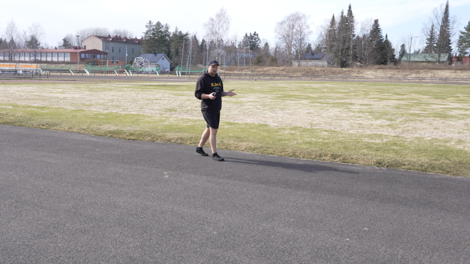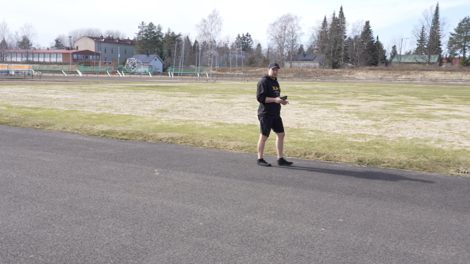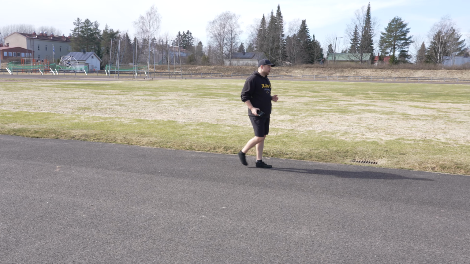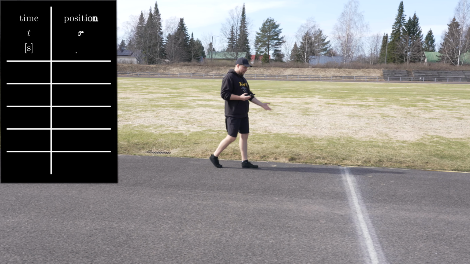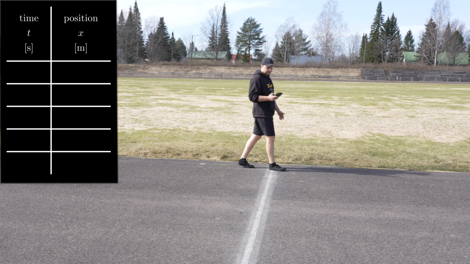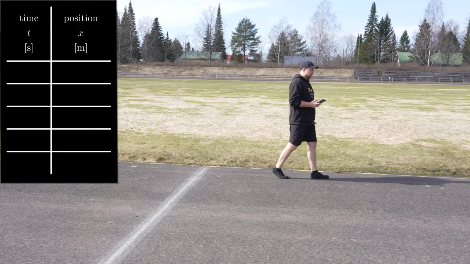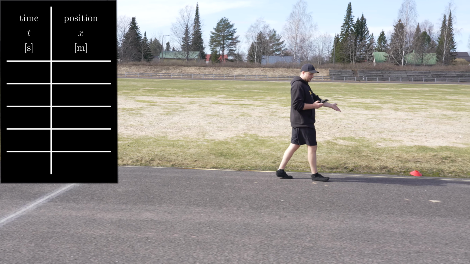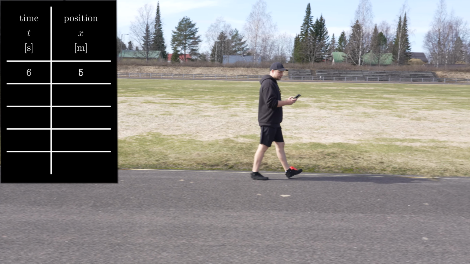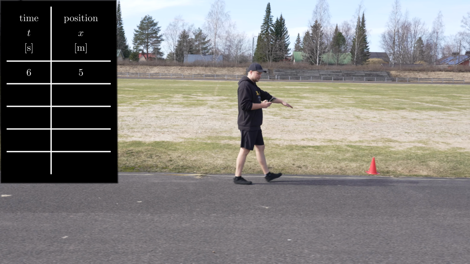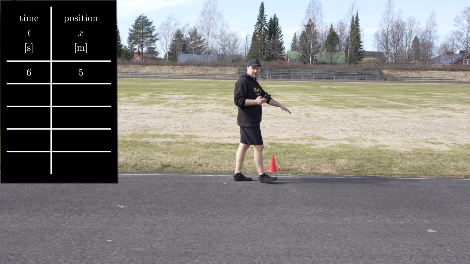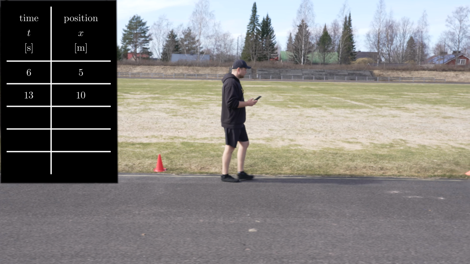Now I'm going to walk quite slowly and I'm going to measure time. And I will start to measure the time here at the origin now. And arriving here at the 5 meters mark, time is 6 seconds. Here at the 10 meters mark, time is 13 seconds.